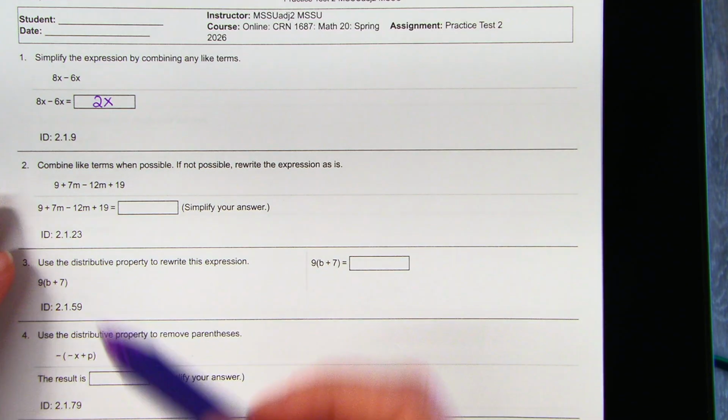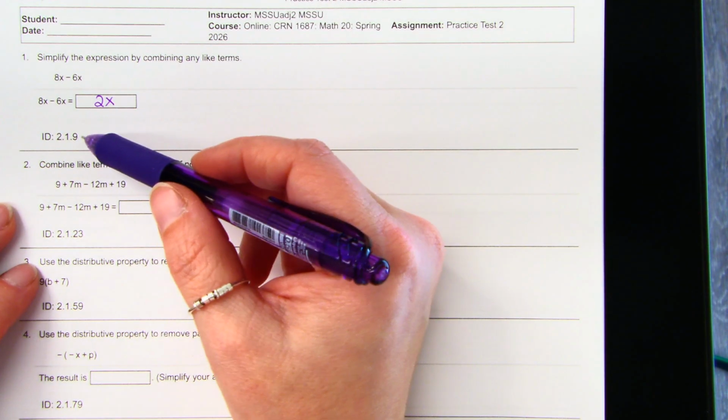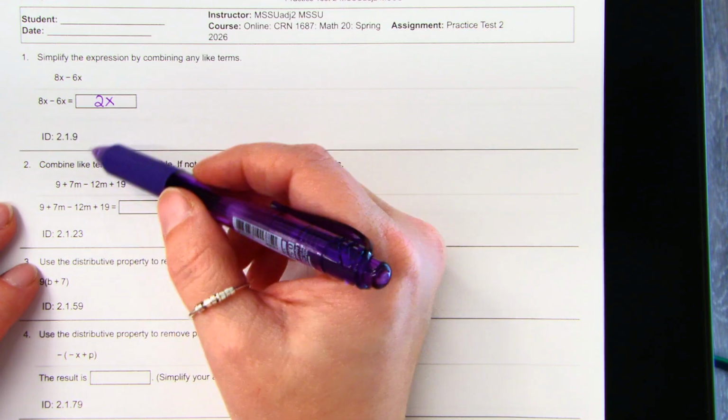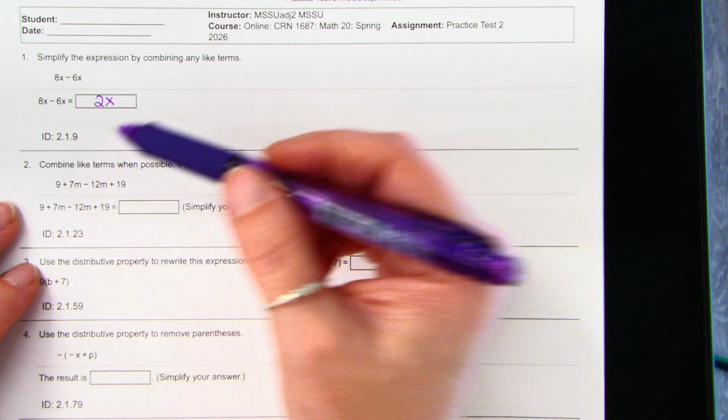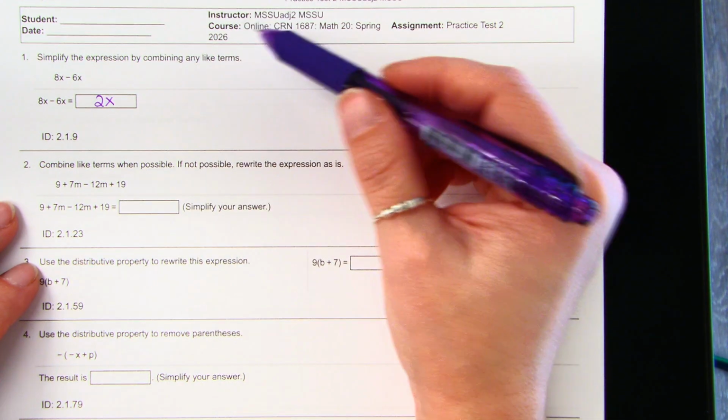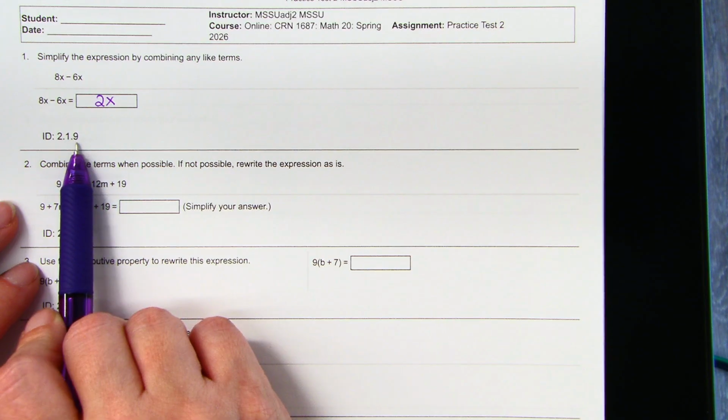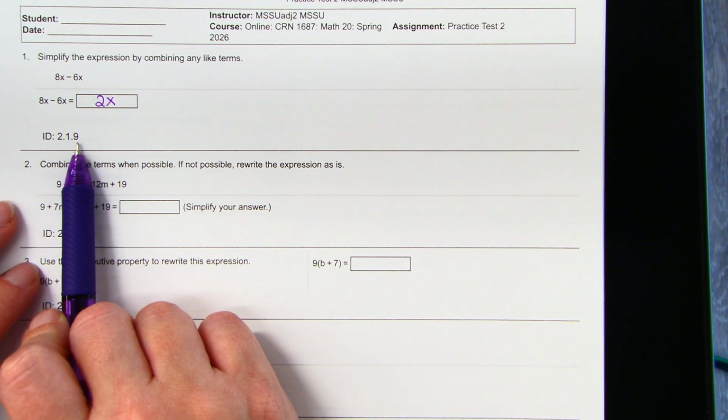One thing to note before I move on to other problems is that printed off, the ID is down here. On the actual practice test, when you're looking at it on Pearson, it'll come up at the top where it says number 1, and then it'll tell you 2.1.9. That last number really doesn't matter to you. It's the first 2 numbers.